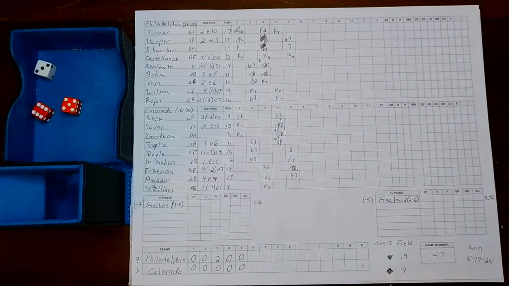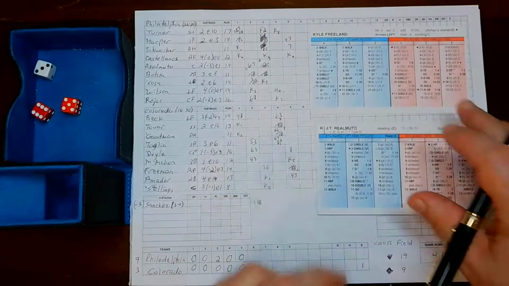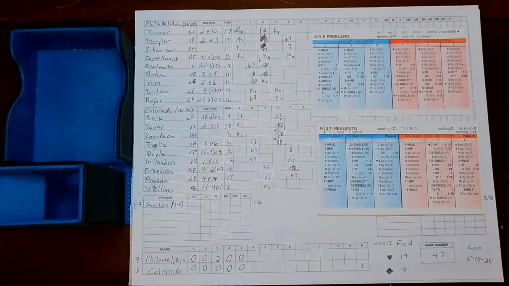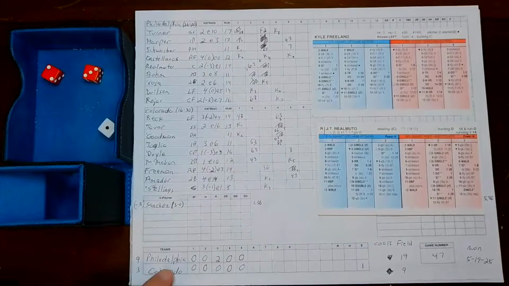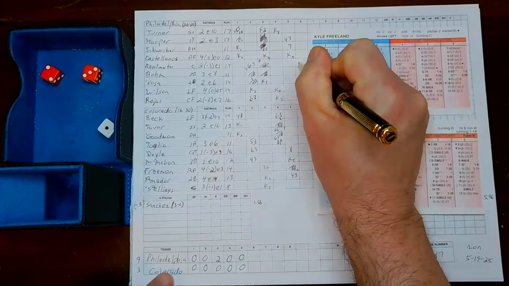Score still 2-0. And this is the fatigue inning for both starting pitchers coming up. Number 6. See how they do. Freeland facing Realmuto. He hit him his last time up. 1-5, and this time he strikes him out. Strikeout number 10 for Kyle Freeland.